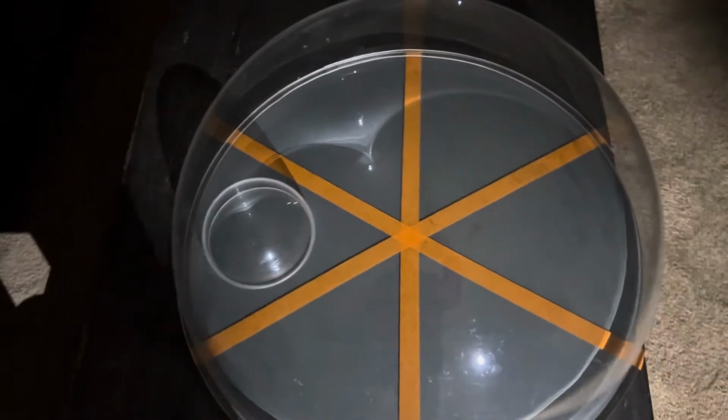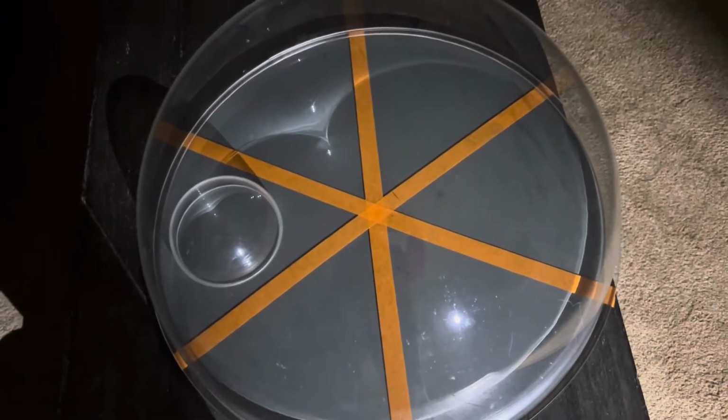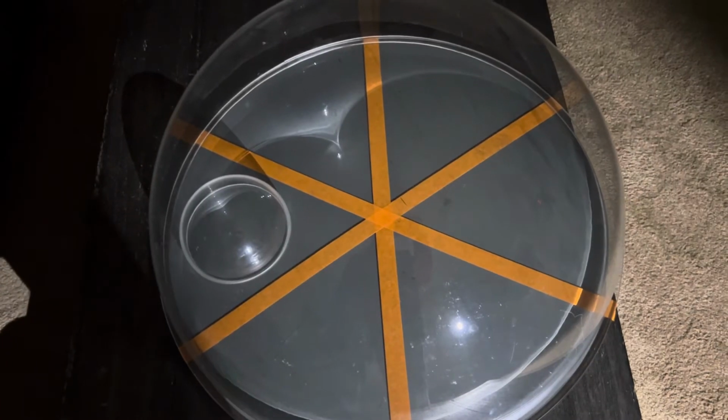I'll do one on solar eclipses again soon. I've got some old ones on that, but I don't have anything new on it. So I'll do something new on that soon.